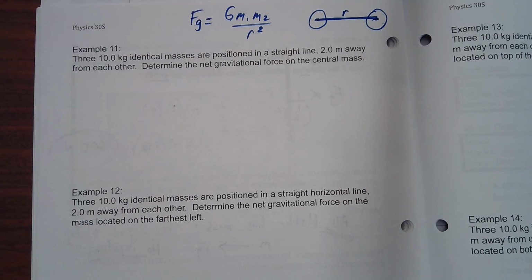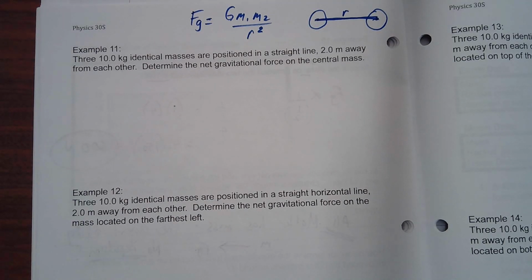But what happens when you have more than two masses present? In most cases in reality, there's always more than two masses, right? I mean, look at us here. We've got all these people sitting. I'm mass 1, mass 2, and so on. You've got mass 2, mass 3. We have a lot of masses. And guess what? Each mass is pulling on the other masses.